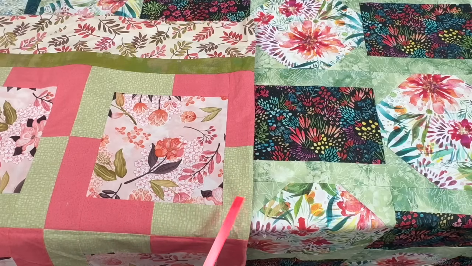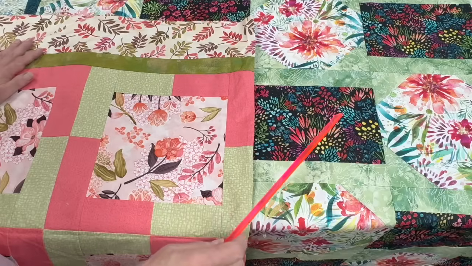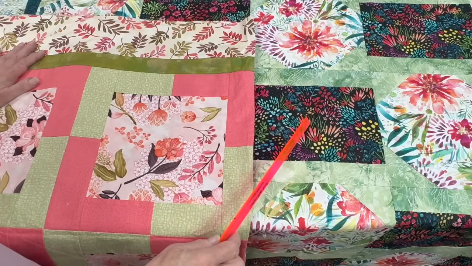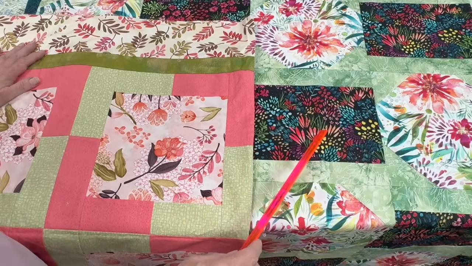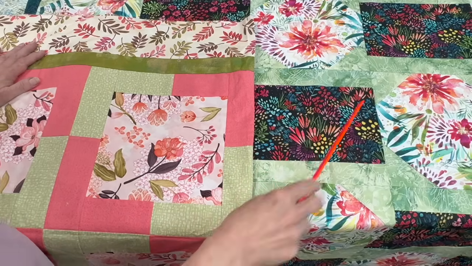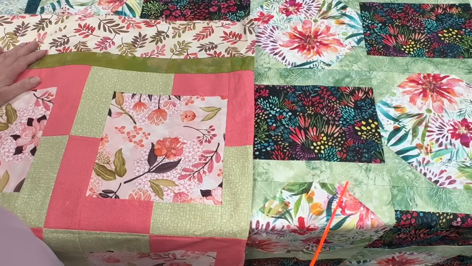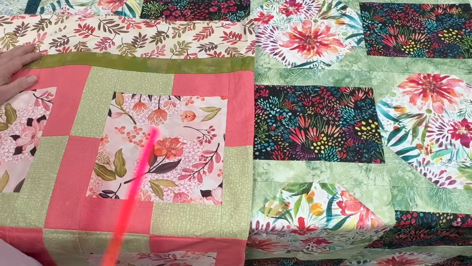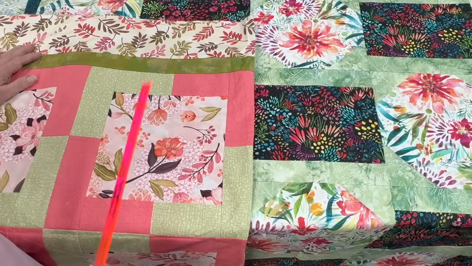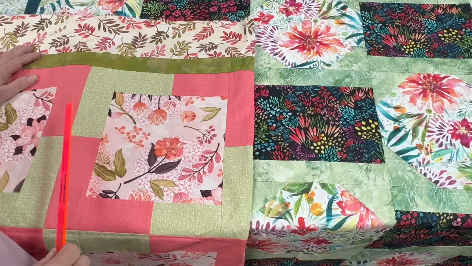One other note on this pattern is, as I said on the whiteboard, watch for directional fabrics. This pattern is written so that this rectangle is this way. After I cut out my pieces, I realized I had directional fabric and my flowers were all going to be on their side.